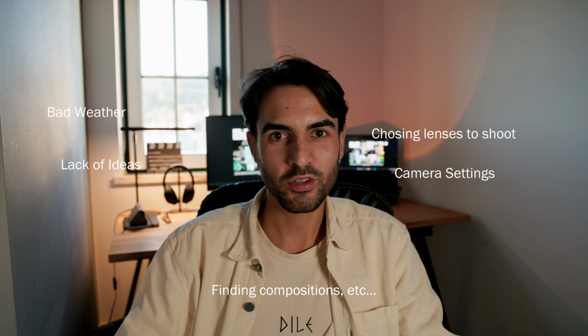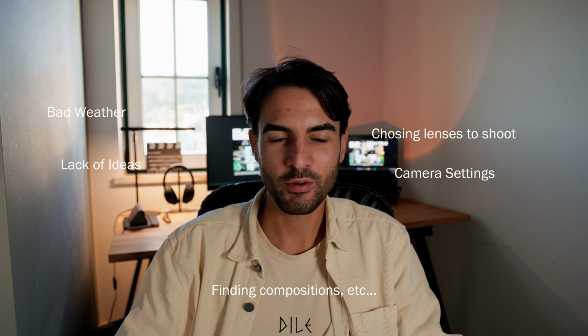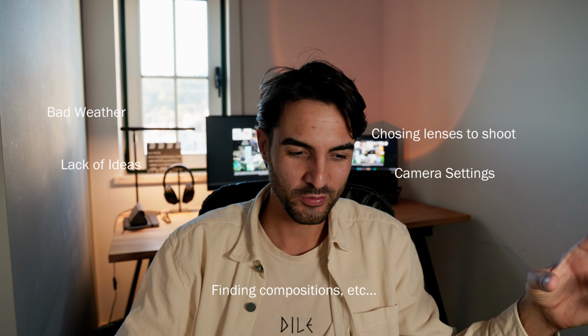Alright, so first problem. There were times during some of my photo shoots that obstacles would come up and I was trying, in the moment, to solve those exact problems. And this would take away all the flow and the mood that I was in during the photo shoot.